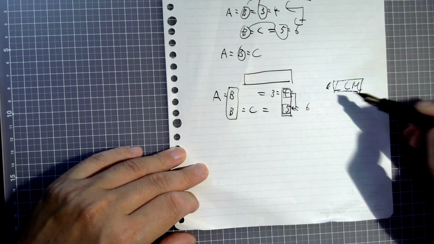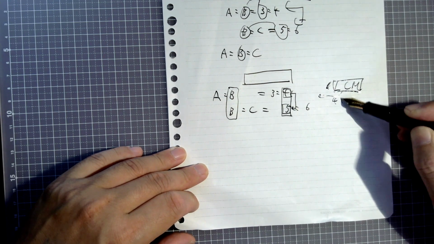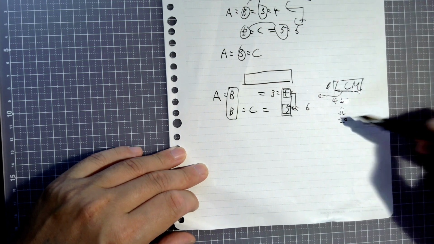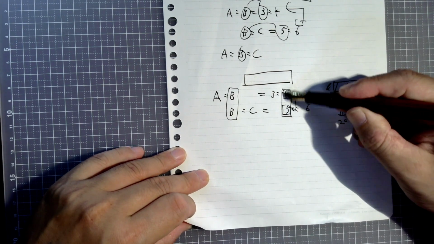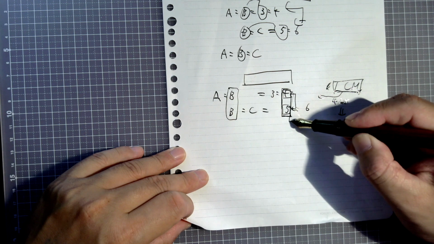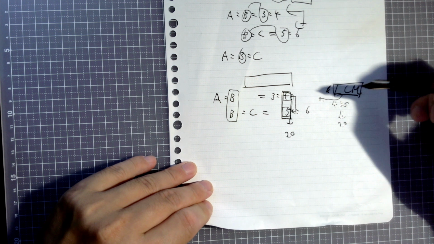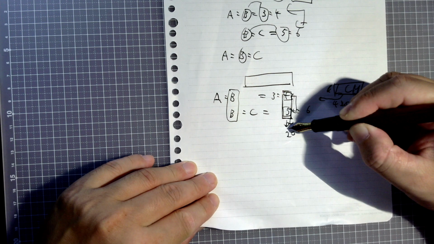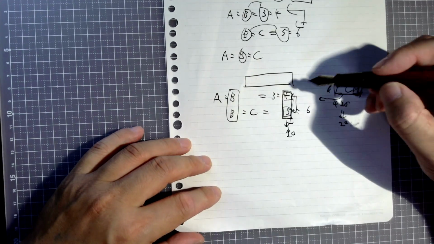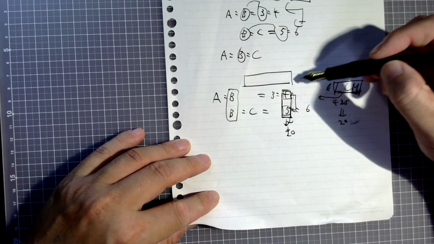What is the least common multiple of 4 and 5? It is 20. So we make this column 20 so that we can connect the ratios. B became 20, so we have to modify the remaining numbers.